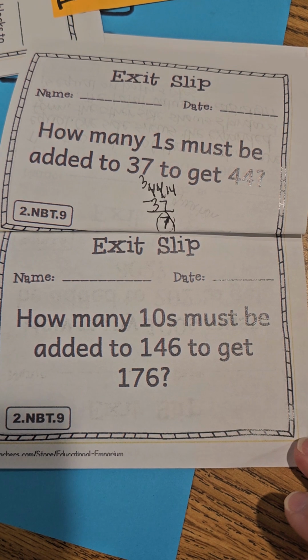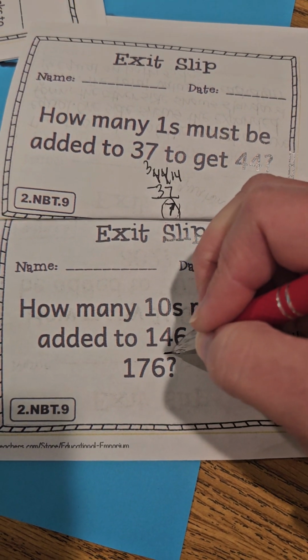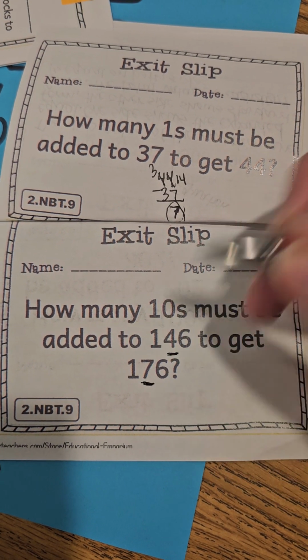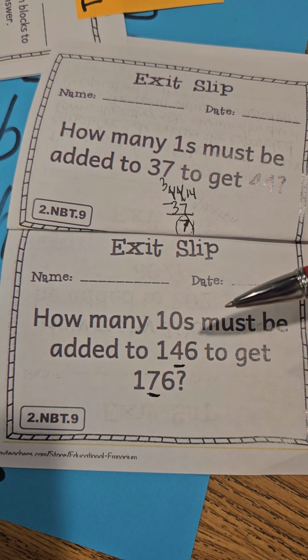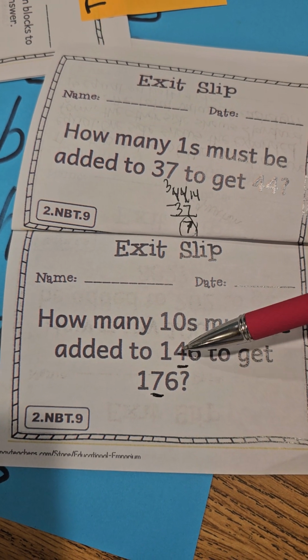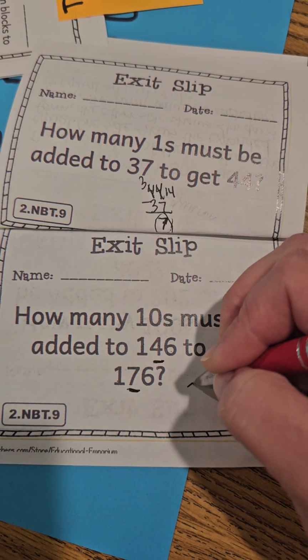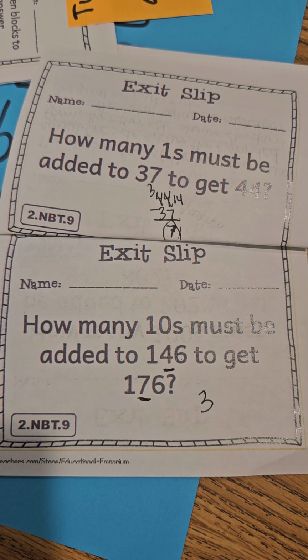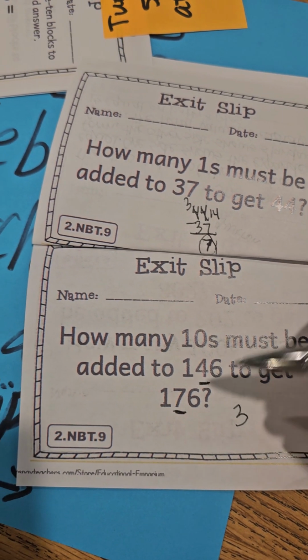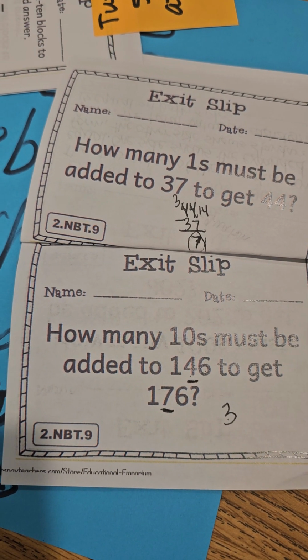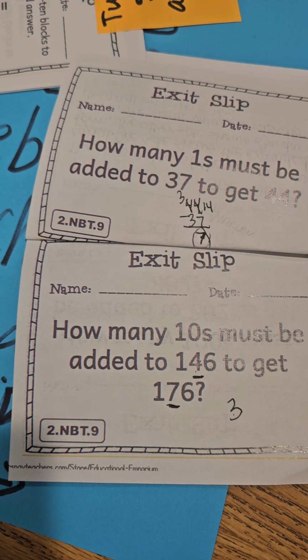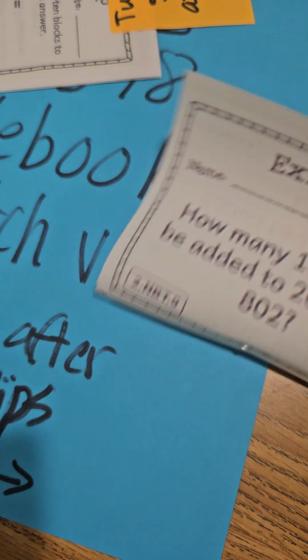How many tens must be added? Well, underline the tens place. The hundreds place and the ones place did not change. So we just need to count from 4 to 7, and we should get 3. You could also do 7 minus 4 to get 3. This is mental math.